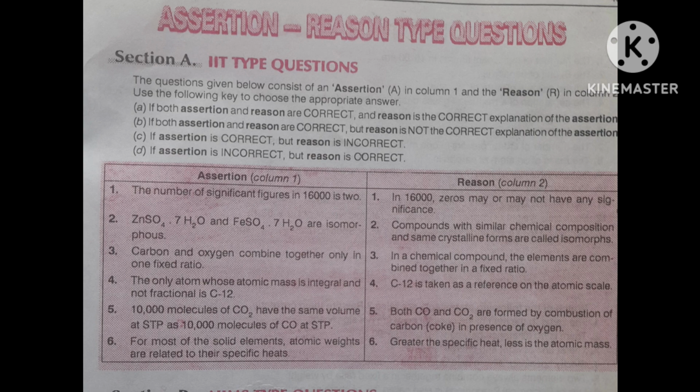Now I am reading assertion and reason, meaning column 1 and column 2. A student has to mark either A, B, C or D according to the question. Assertion and reason both I will read. First question.